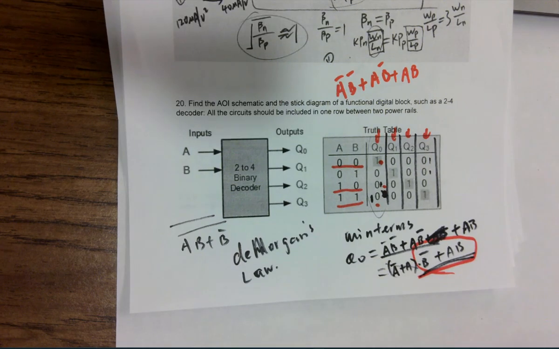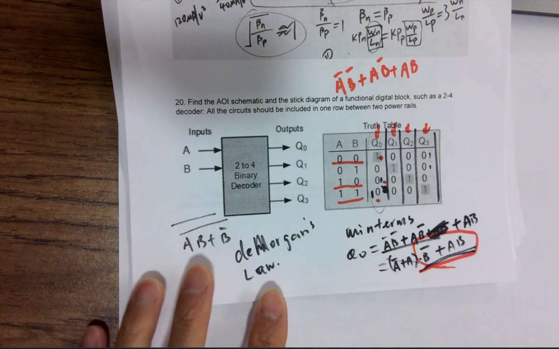Okay. And would we have to do it for each Q? Yeah, just 4 circuits, right? Just 4 circuits. Okay.